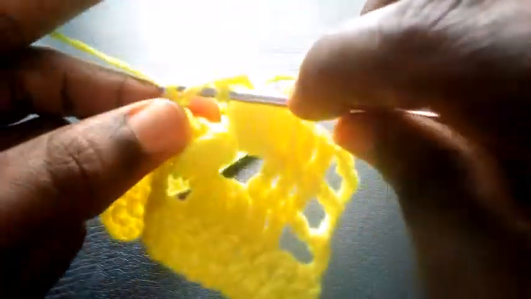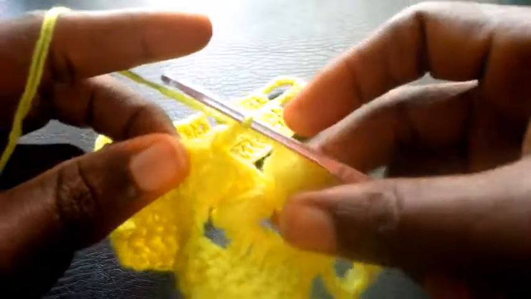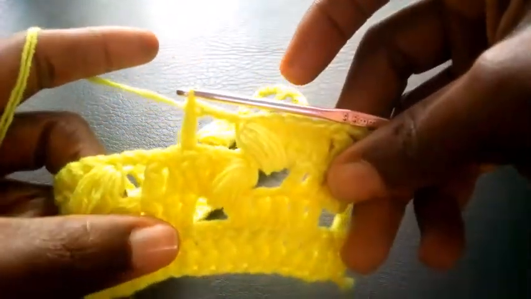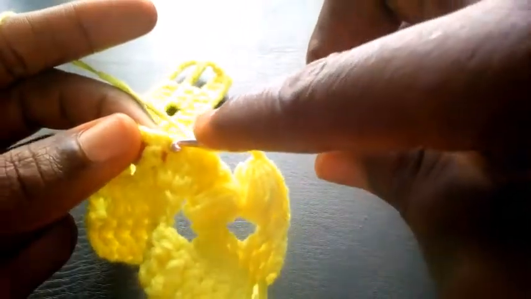I'm inserting in the third loop, triple crochet, proceed.